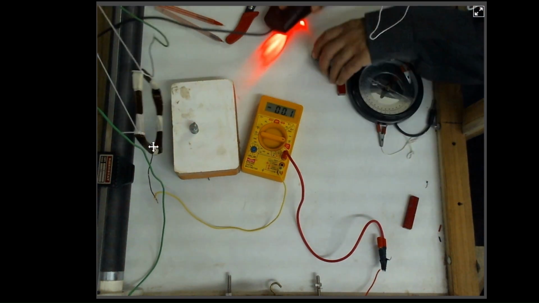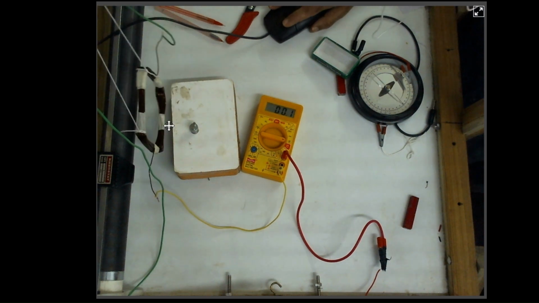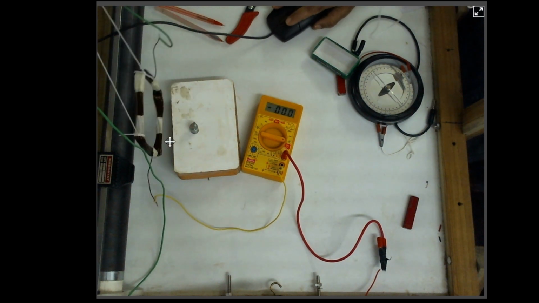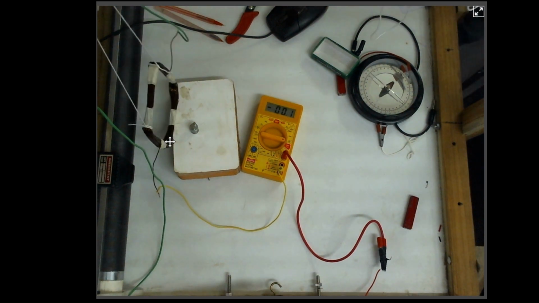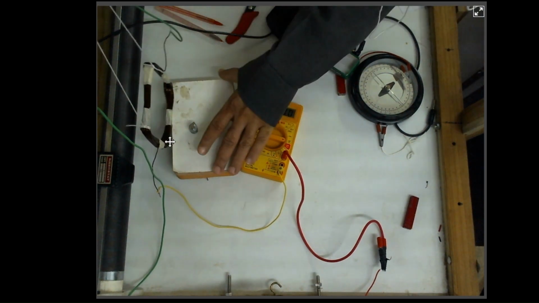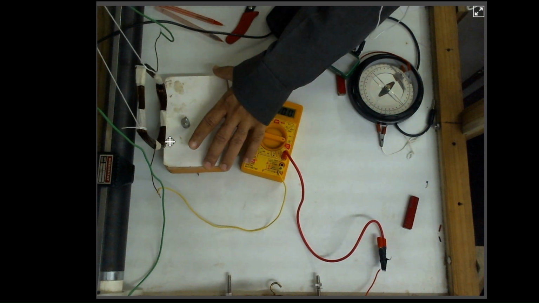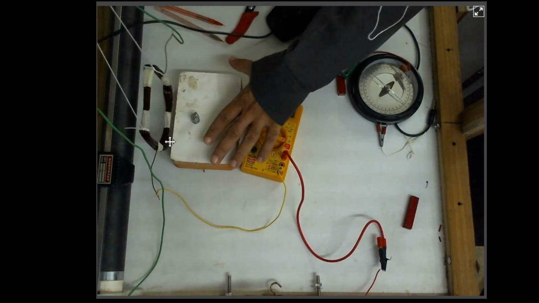You can see that I have suspended the coil of wire. Can you see here? Yes, sir. So there is a coil of wire which is suspended, at a certain distance from this magnet. I hope all of you can see that.